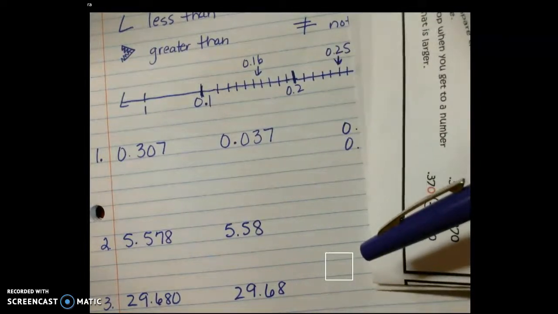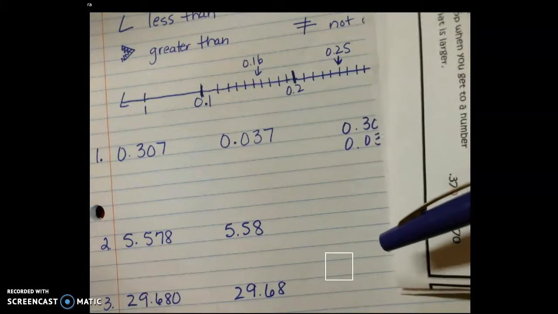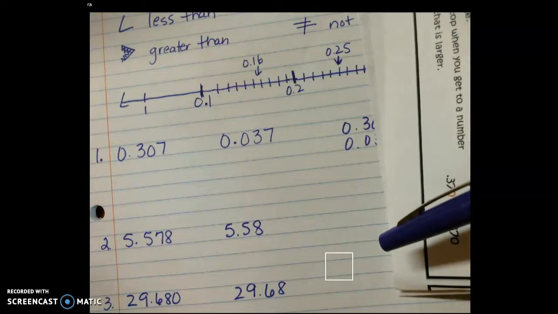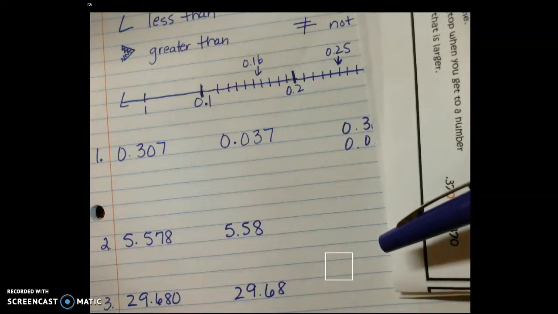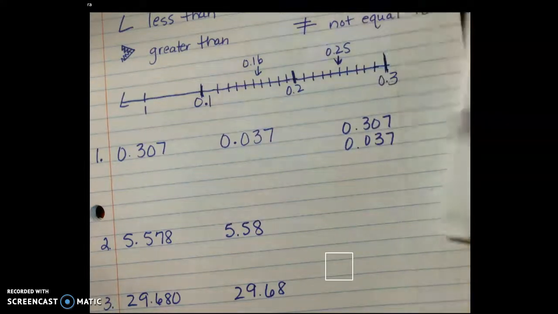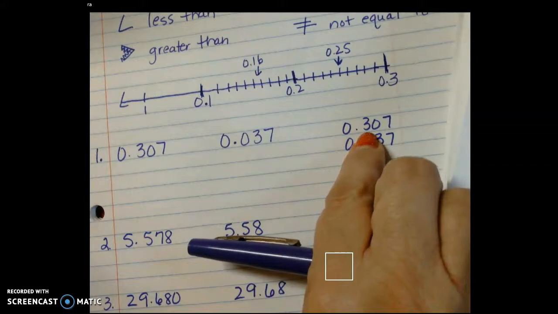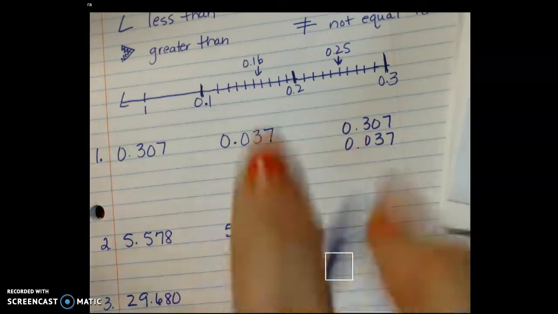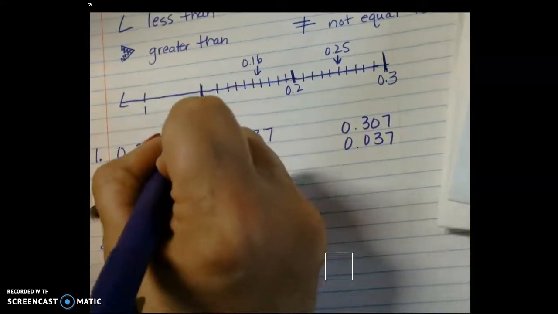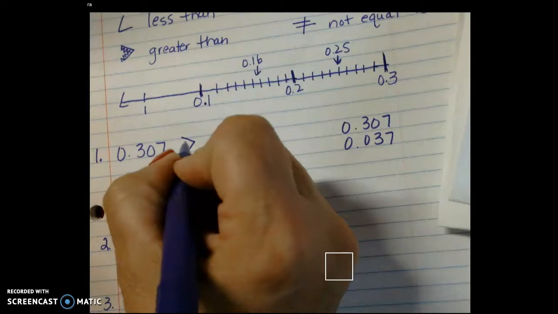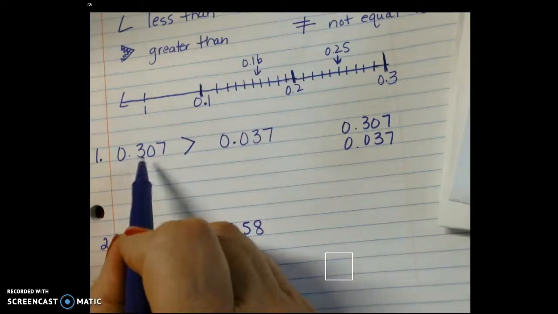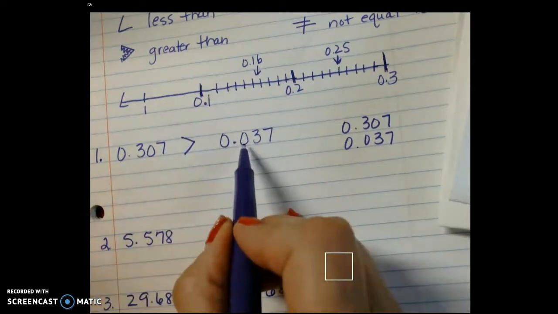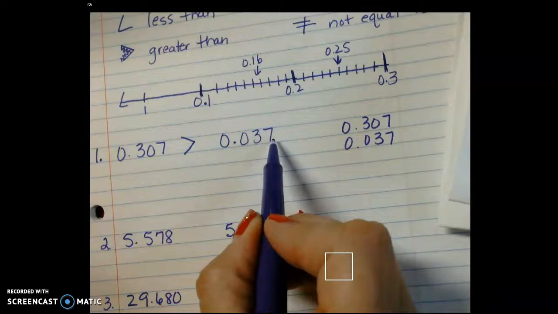Okay, those are both zeros. That doesn't tell me anything. One of these is a 3 and one of these is a 0. Which is more? The 3. That means that this number right here has a greater value, so it is the larger number. The alligator's eating the larger number.